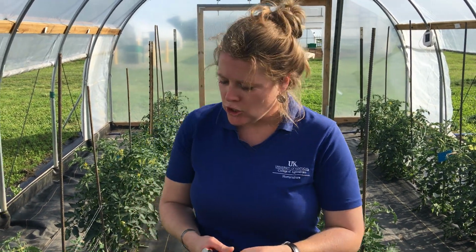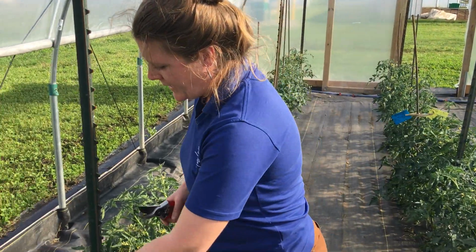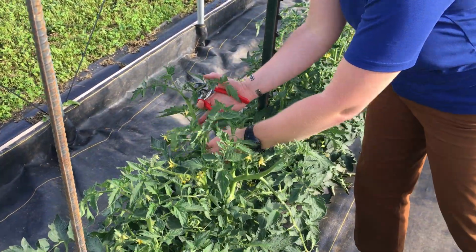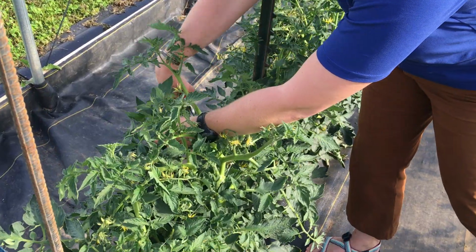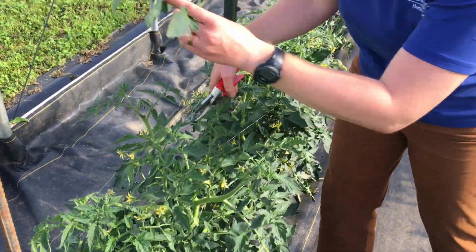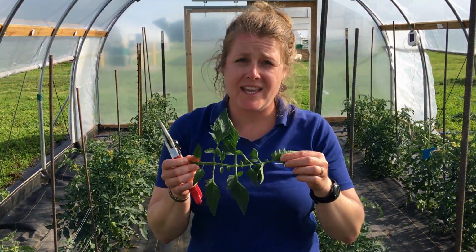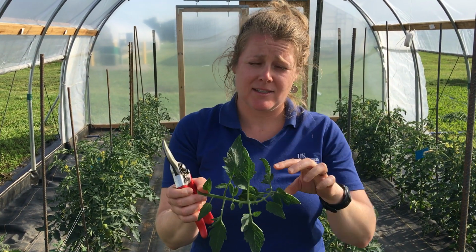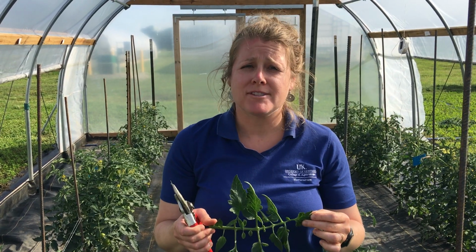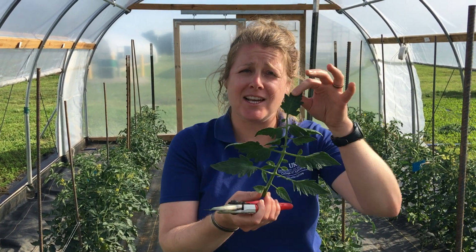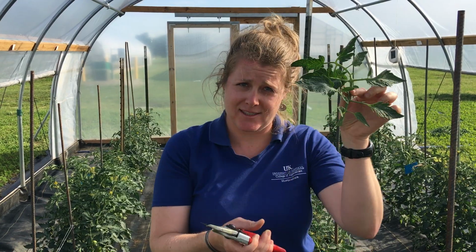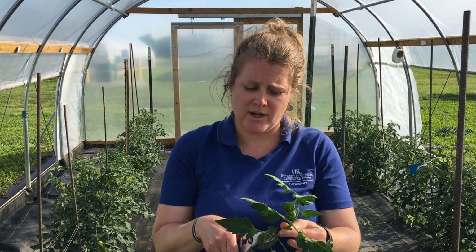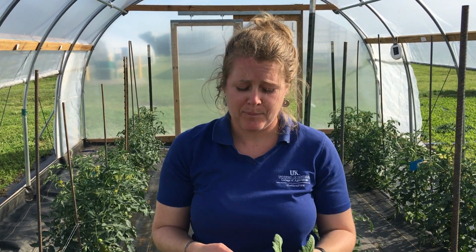Okay, so we're going to count 1, 2, 3, 4. So this is a leaf. This is a leaflet. So when they say they want 25 to 50 leaves, they mean 25 to 50 of these, not one of these little leaflets, right?